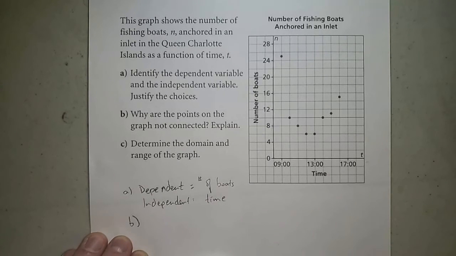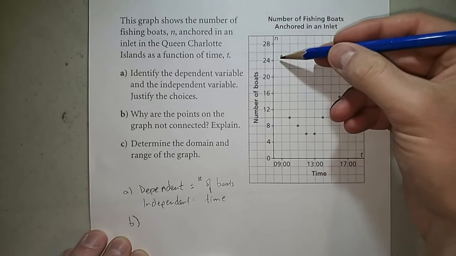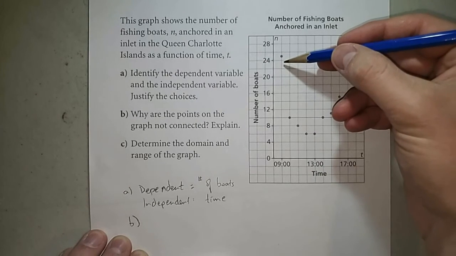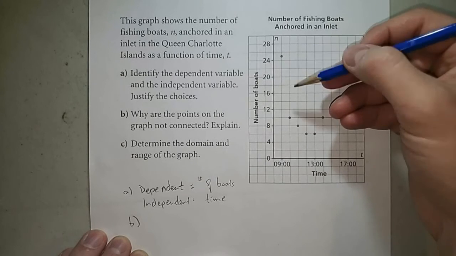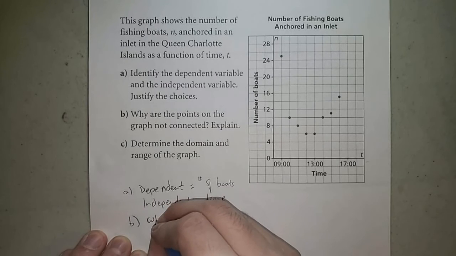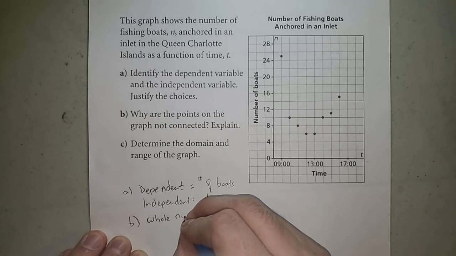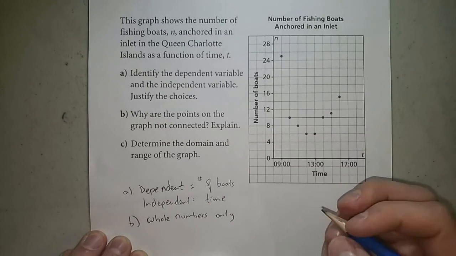Why are the points not connected? Well, in this case, it's counting real-life objects, so we can't have half of a boat or 1/10 of a boat on the water, so it doesn't make sense to connect these points. Use whole numbers only.